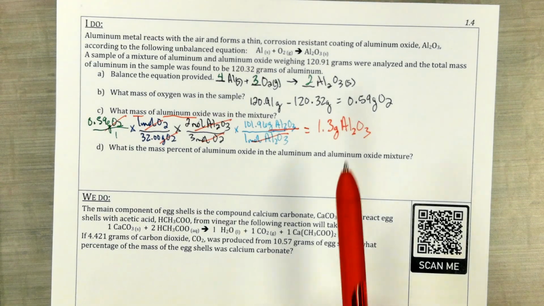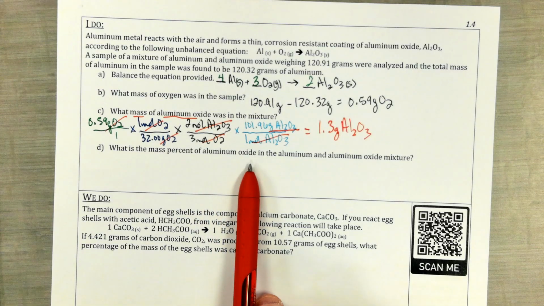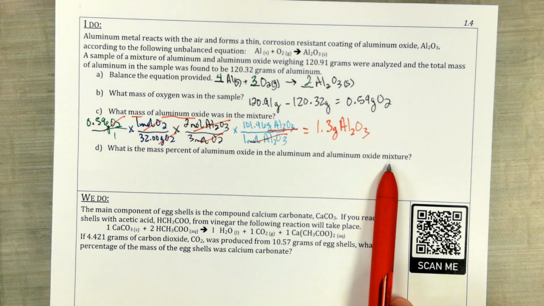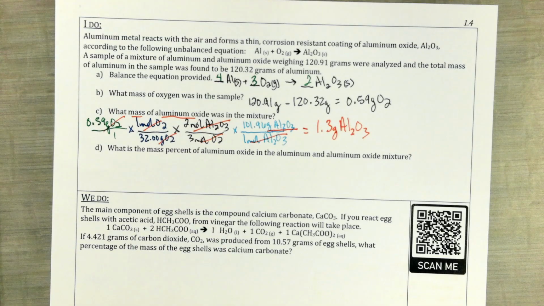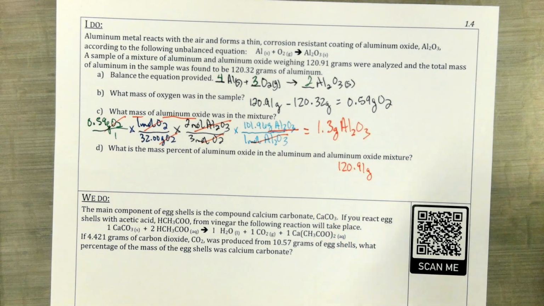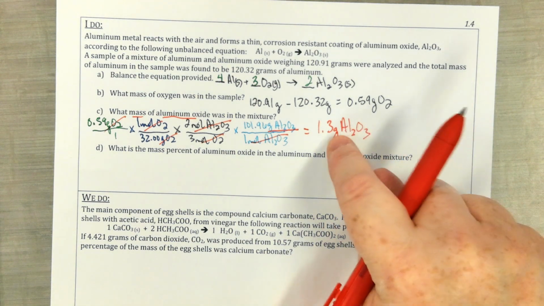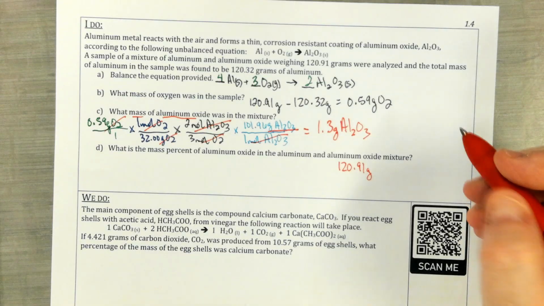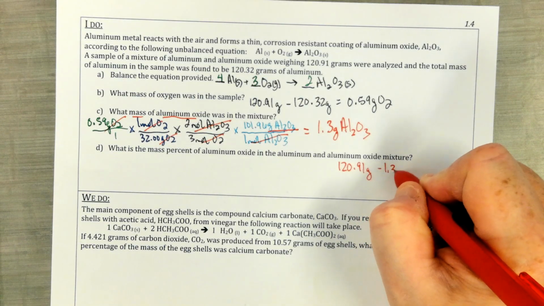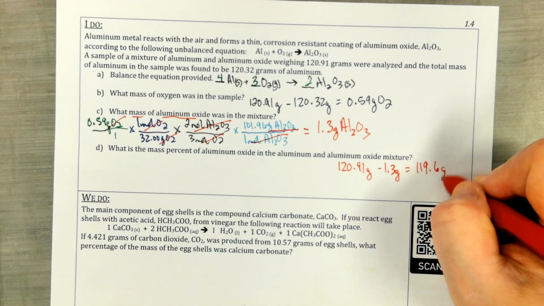So now we have the mass of the aluminum oxide, and it says what's the mass percentage of aluminum oxide in the aluminum and the aluminum oxide in the mixture. So this is the total mass of the mixture, 120.91 grams. We know that 1.3 grams was this. So if I subtract those two, I get the mass of aluminum. So 1.3 grams gives me 119.6 grams of aluminum.